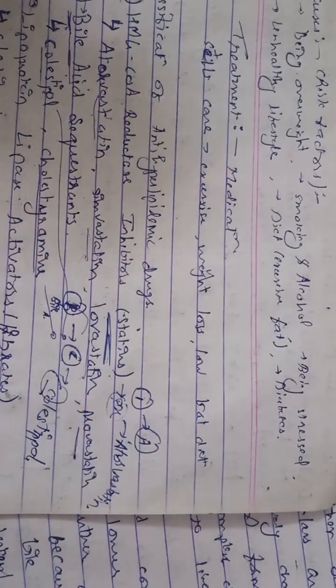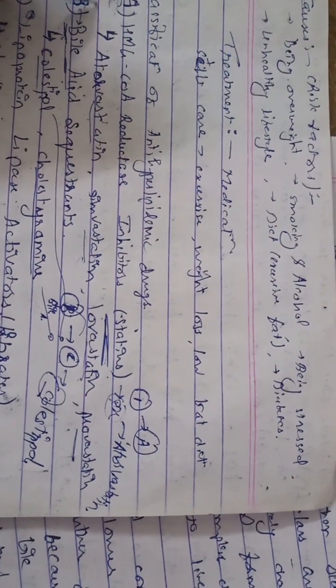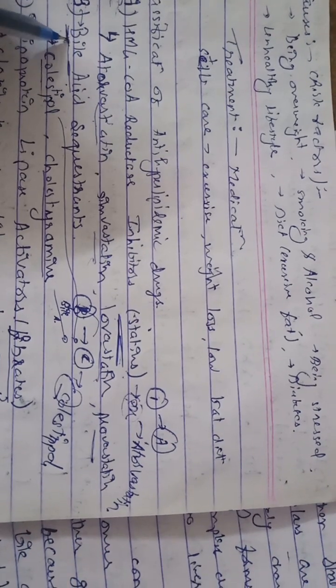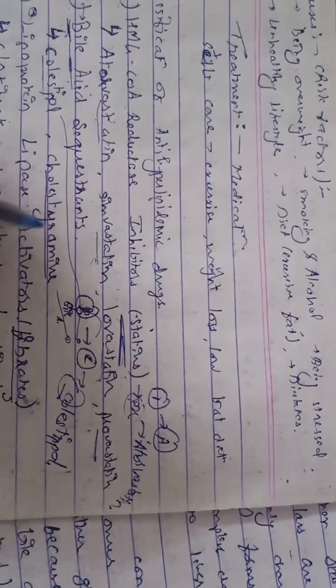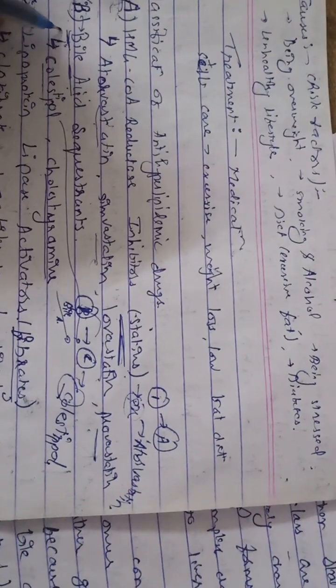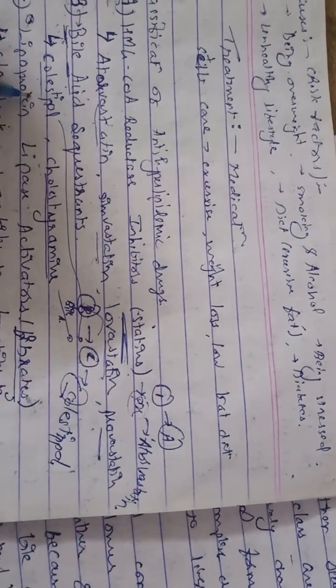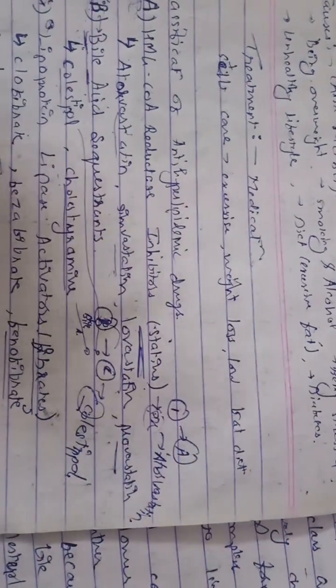It will be easier when we remember it in such a way that it is class B. Class B starts with B, and B for bile acid sequestrants, and the example will be what comes after B, which is C, cholesterol or cholestyramine. Whatever you want to learn, you can learn any one of them.